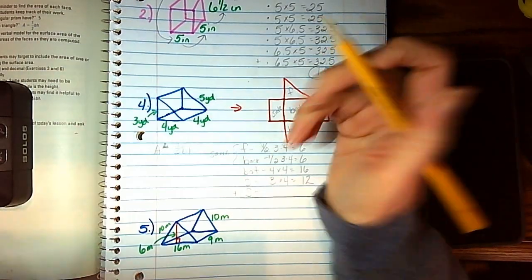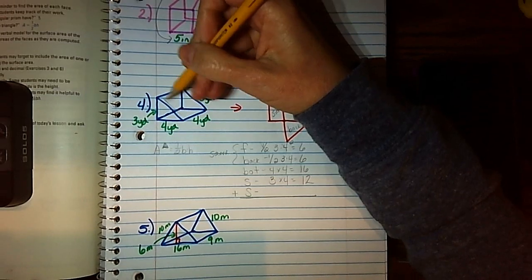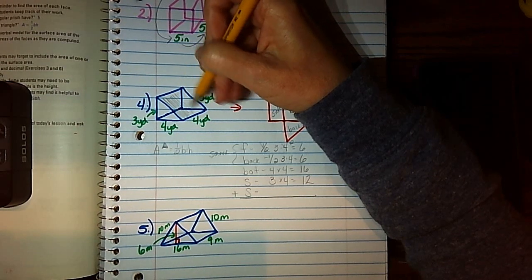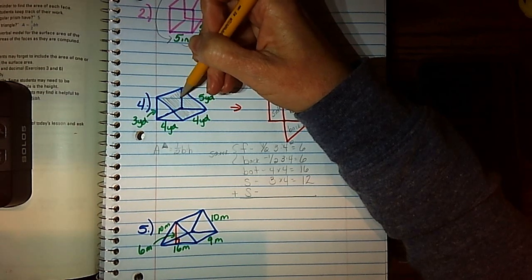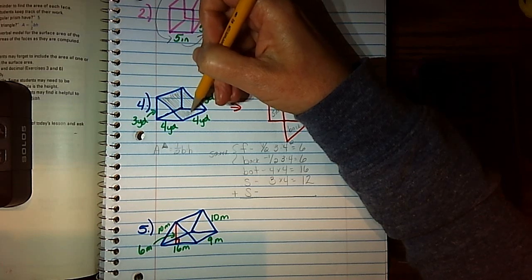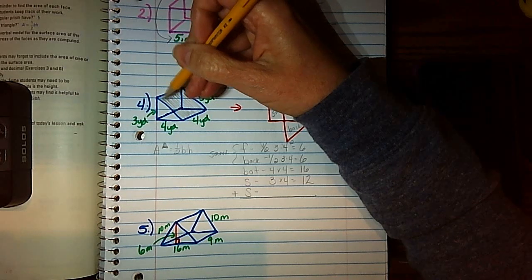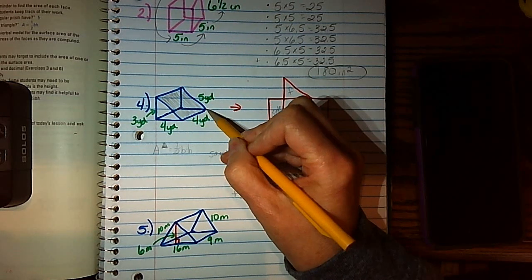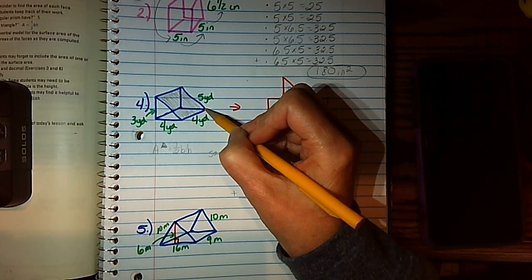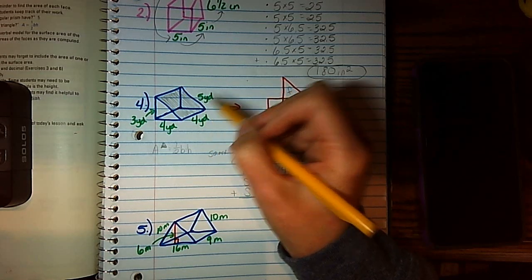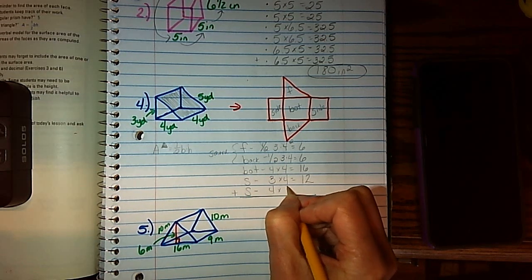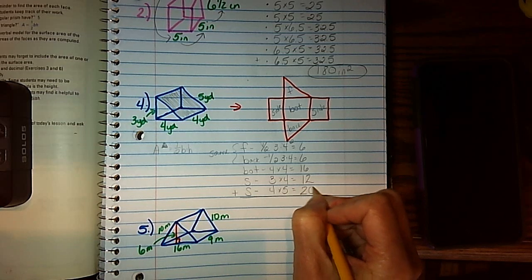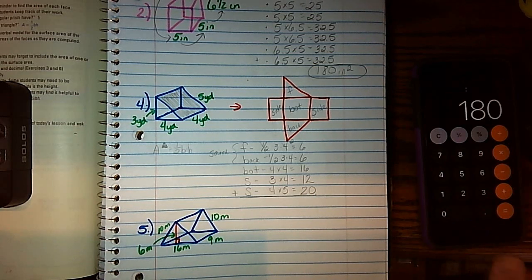Now the other side is kind of tricky to see, but it's this big side right here. Think of this as like a ramp. So this shaded side is a 4 times 5. It's a rectangle, so it's just length times width. 4 times 5, that gives me 20.